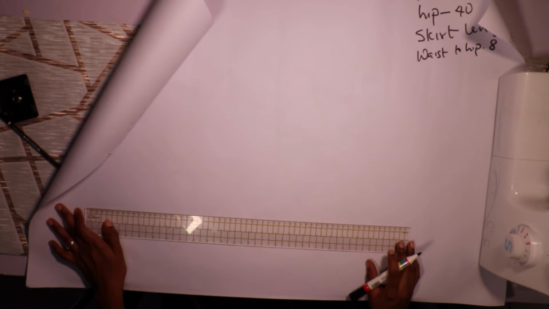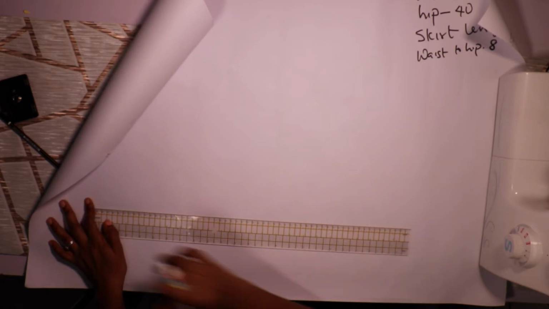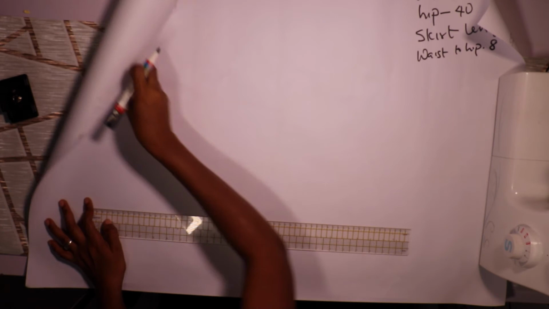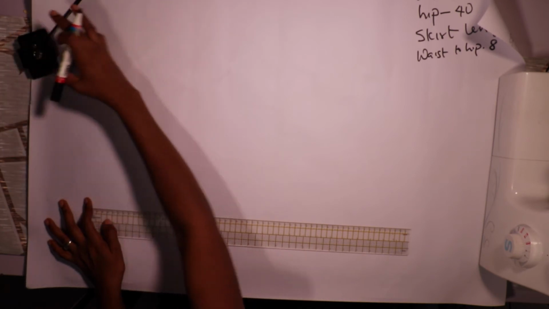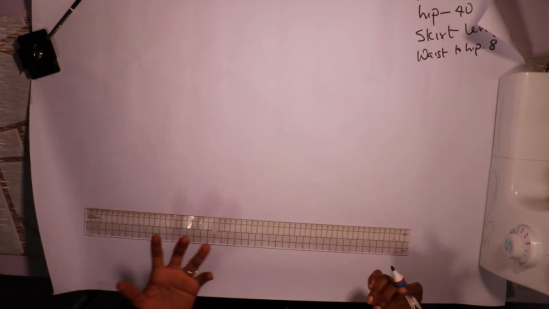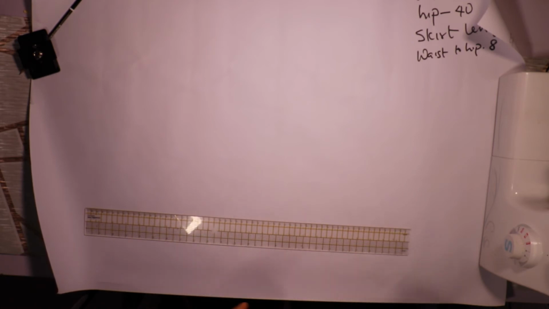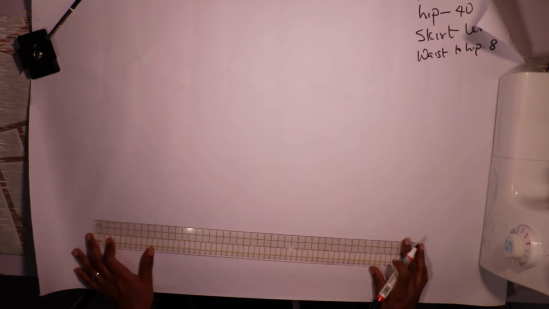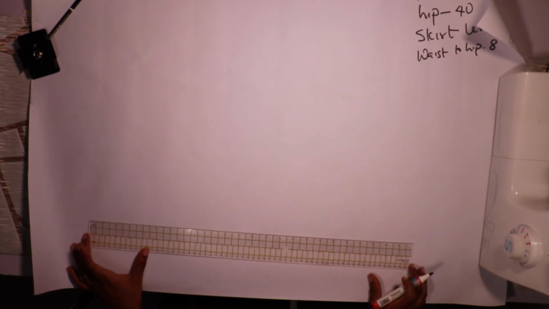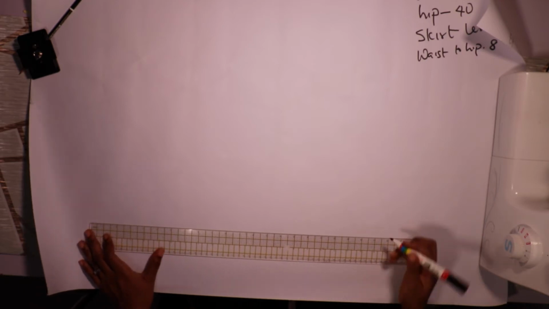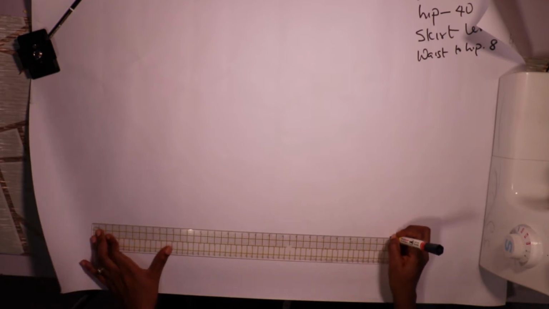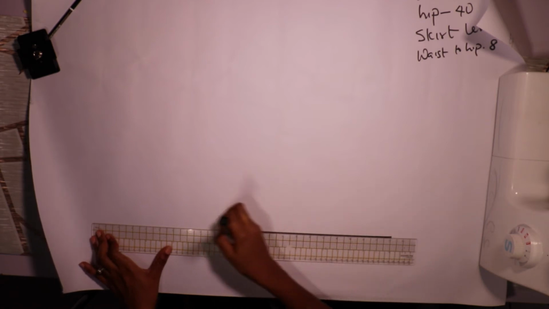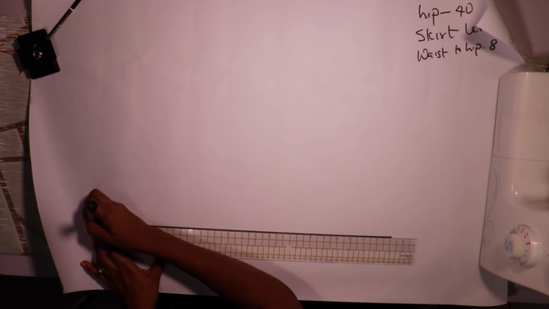The first thing I want to do is form my rectangle. If you have the notes already, you can just follow me as we go. For a rectangle, I need two measurements: my hip measurement and my length measurement. A to B is my skirt length, and my skirt length is 22. So I want to get that here. This is my skirt length.